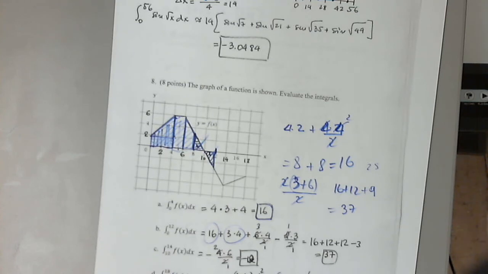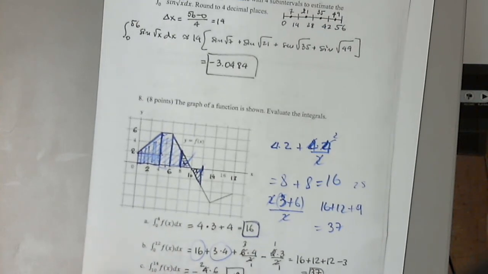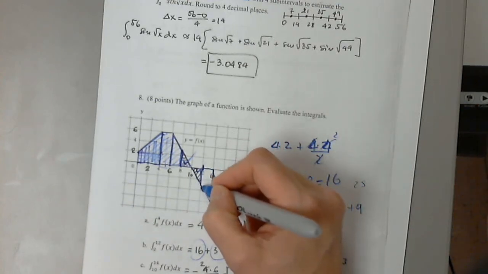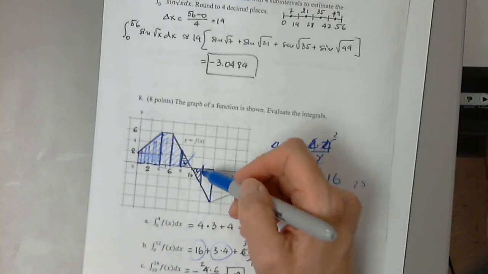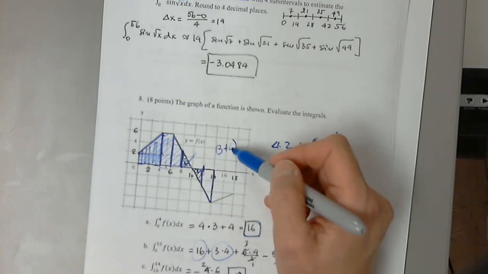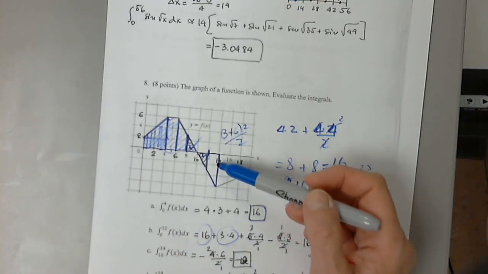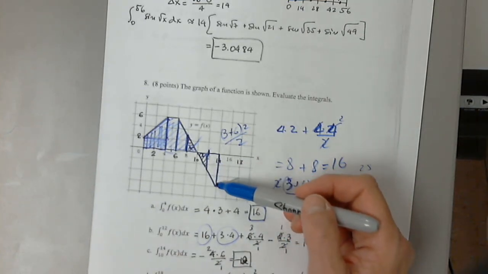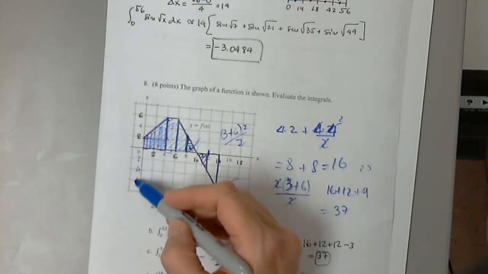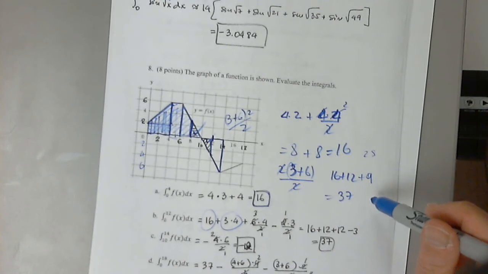Okay, number 3, or part C. For part C, we go from 10 to 14. So for part C, they only want this, from 12 to 14. So this is 3. This is 6. And this is 2 over 2. So it is 2, 4, 6. Right? And this is 3. Okay, so it's the same with this, and I wrote -9.